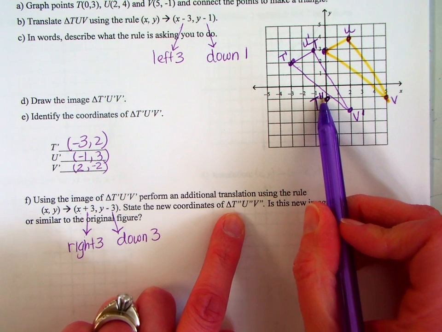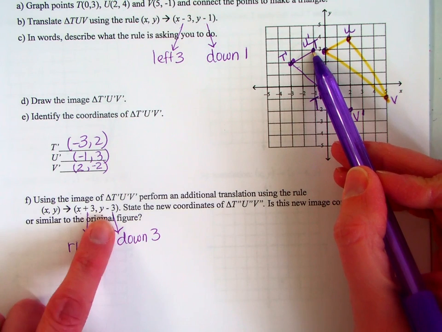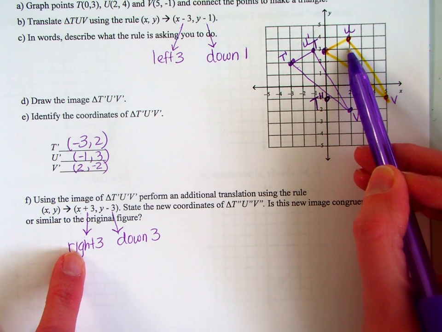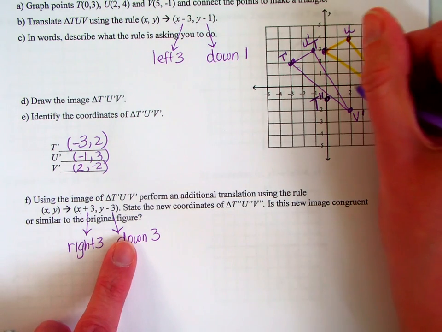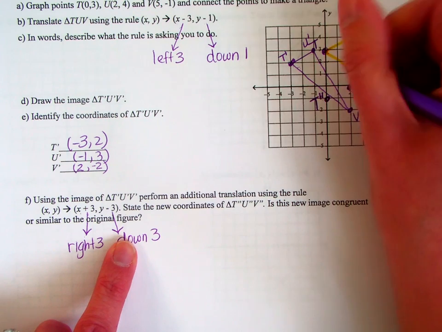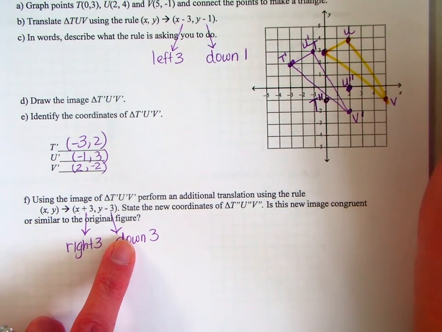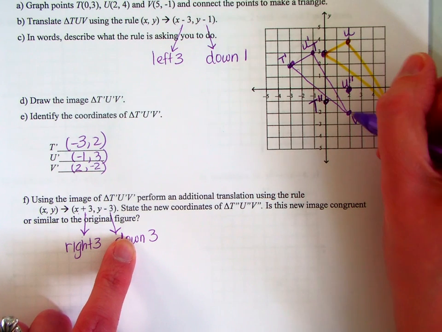Right 3 and down 3. And that is now my U double prime. And then V prime. So we're going to go right 3 and then down 3. There's our V double prime.